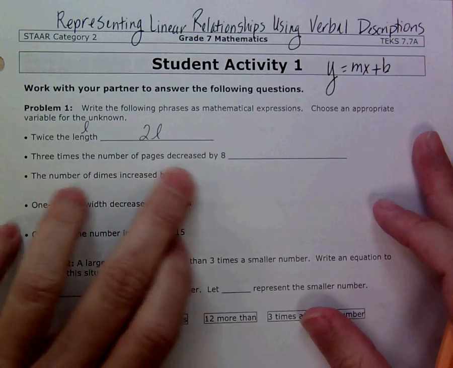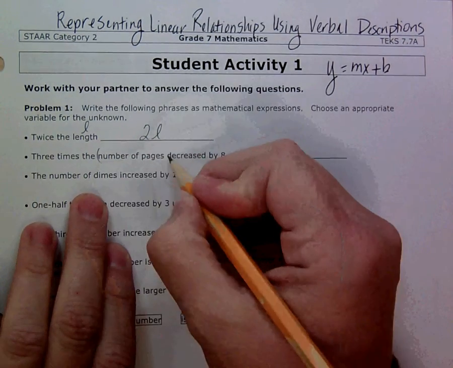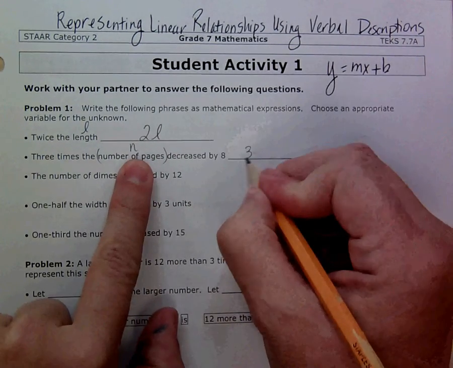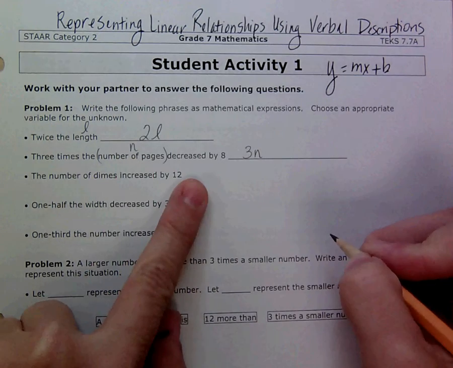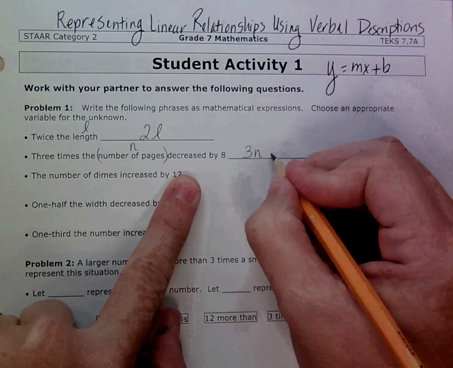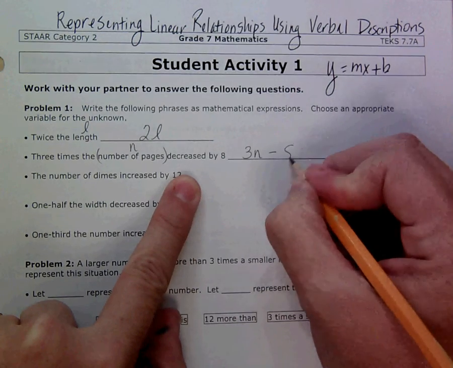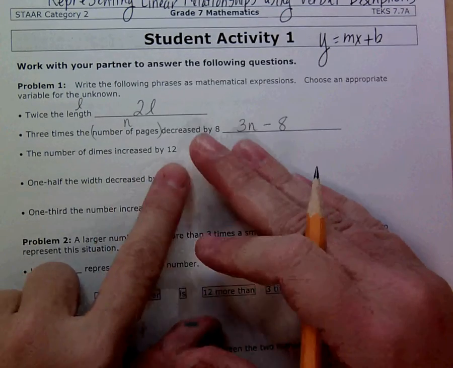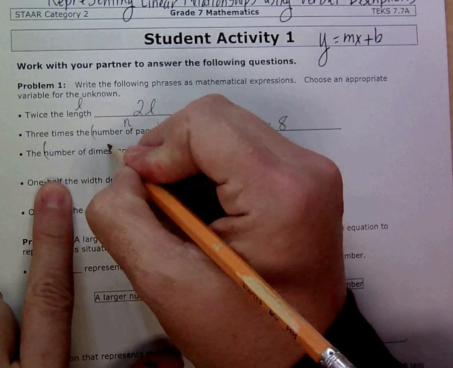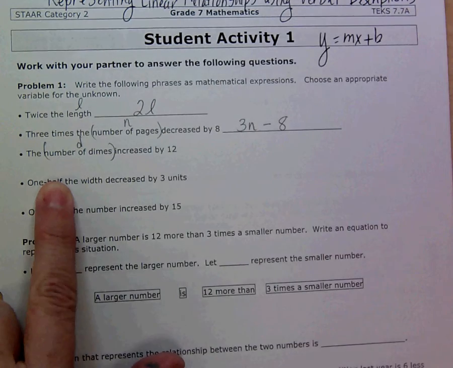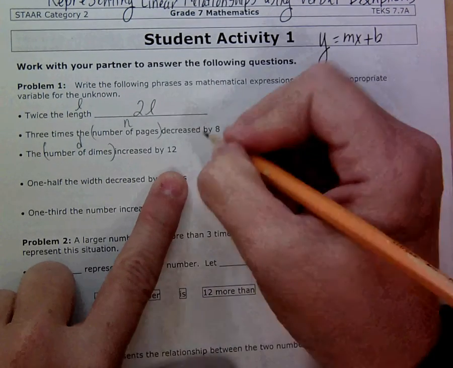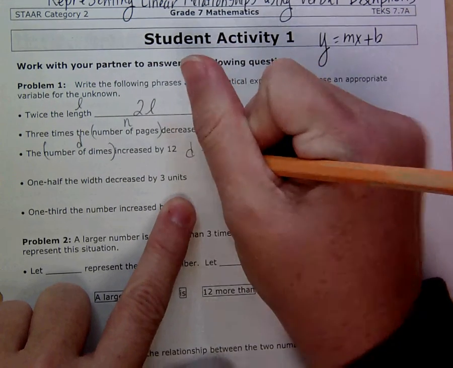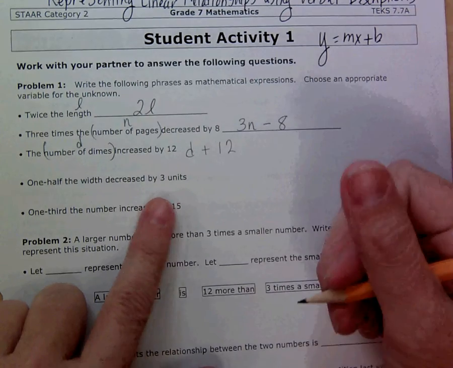3 times the number of pages decreased by 8. So we're going to call the number of pages n. And if you multiply 3 times n, that's going to look like 3 with an n right beside it, and it's decreased by 8. Decreased is one of the words that means to subtract 8. Moving on. The number of dimes increased by 12. Number of dimes we're going to call d, since it is unknown, and we're going to increase that by 12, so that one's going to look like d plus 12 because increased is a plus.